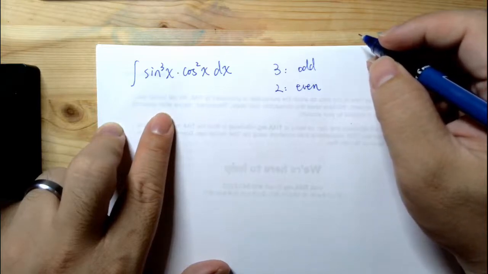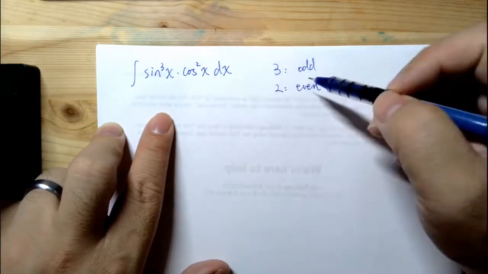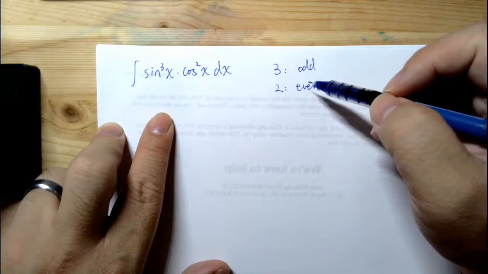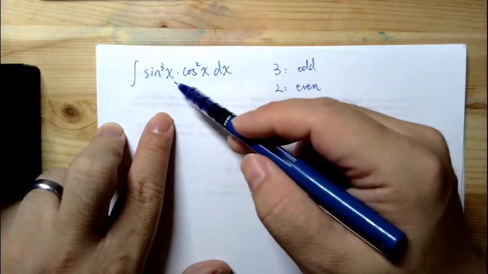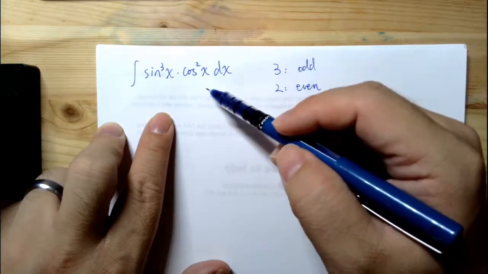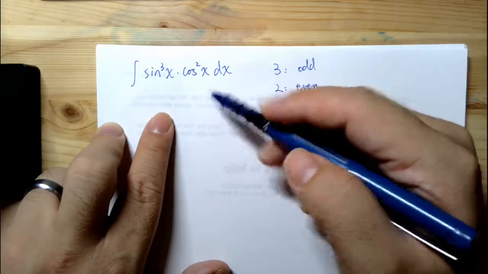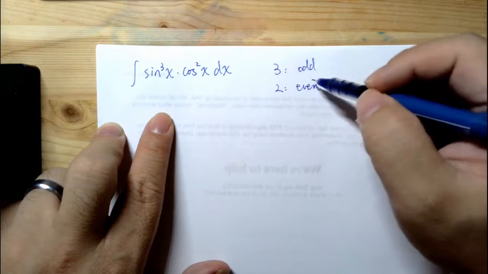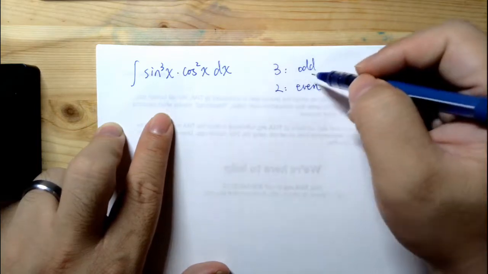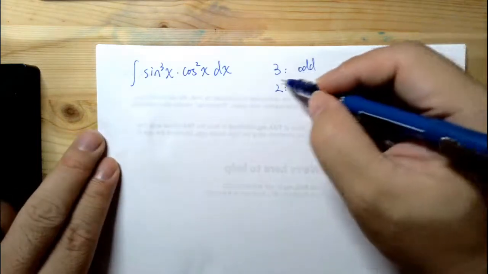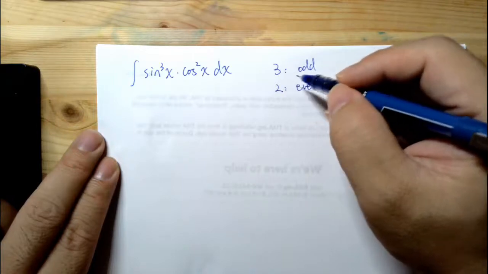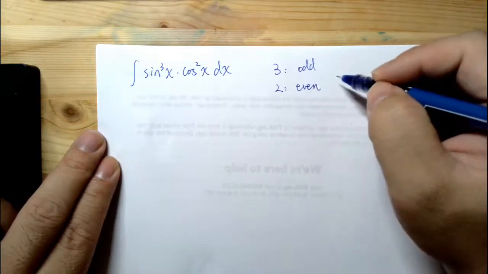So, if this is the case, especially when you have sine raised to a certain power multiplied by cosine raised to a certain power, as long as there is a power which is an odd number, which is the 3 in our problem, what we can do is split that odd number into an even number plus 1.